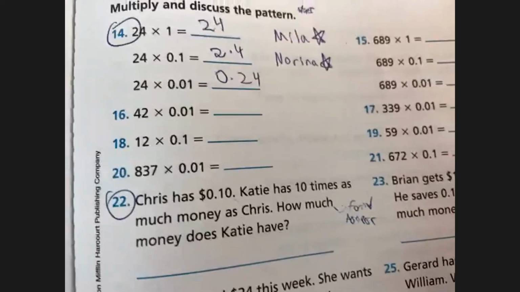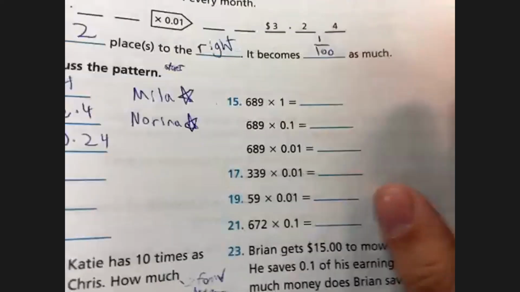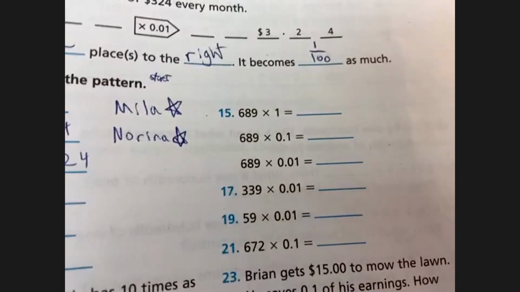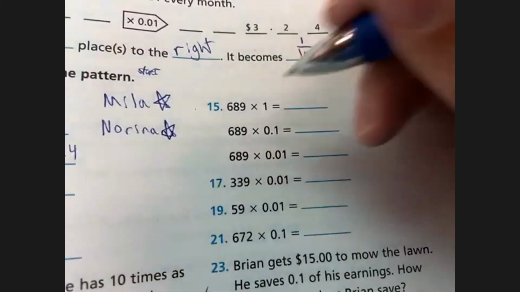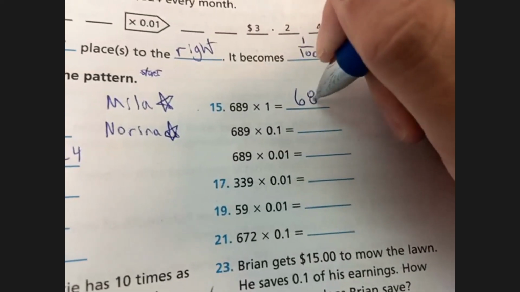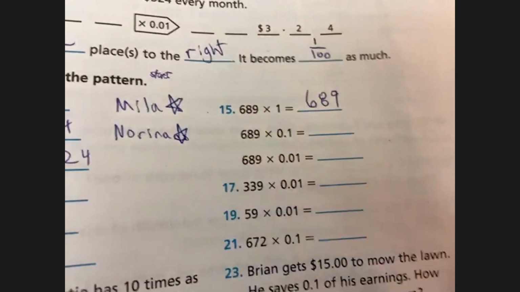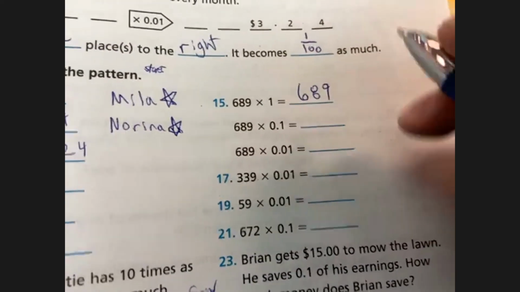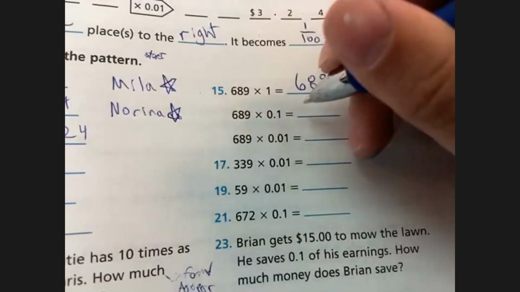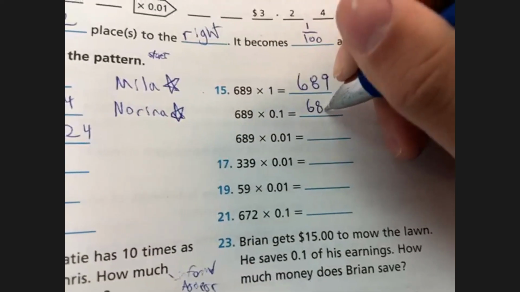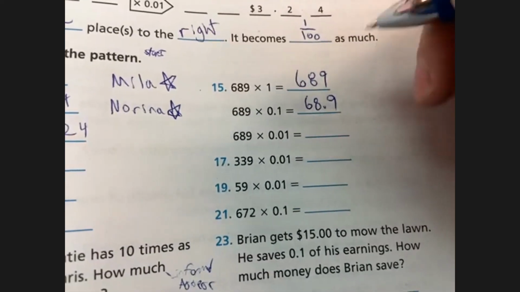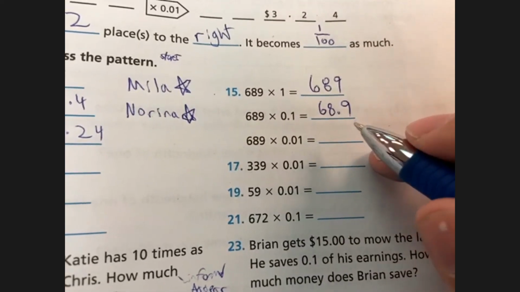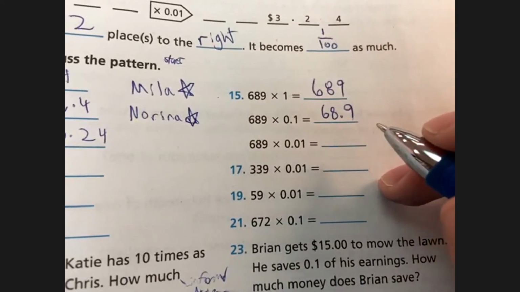Alrighty, how about, oh, I'm jumping ahead. 15. Okay, what's 689 times 1? 689. Good. Alrighty, what about this one? How is that a shift? 68.9. Or how else could we say that? 68 and 9/10. Yeah, very good. 9/10, not 1/10.